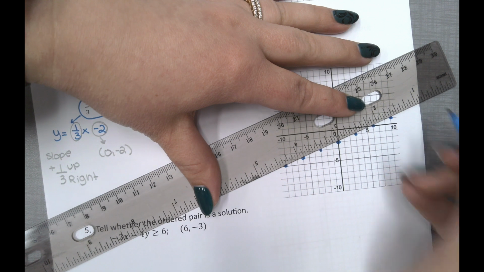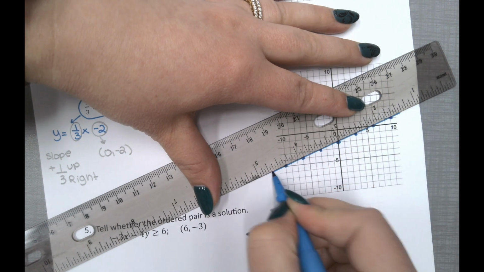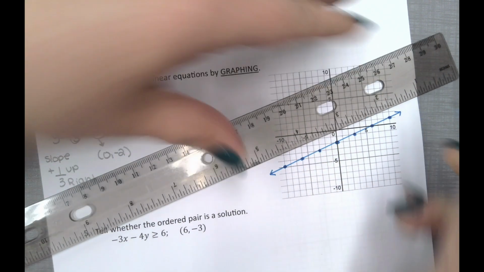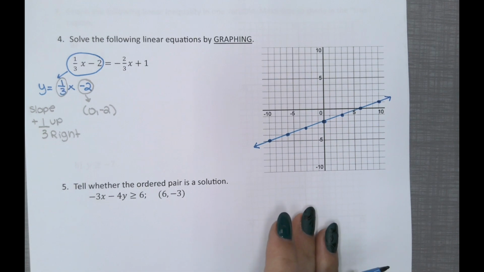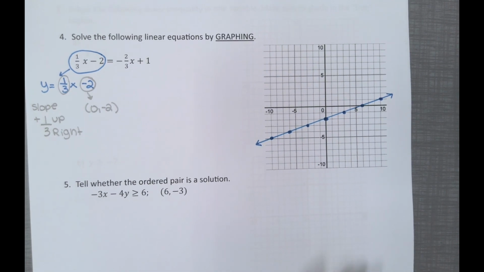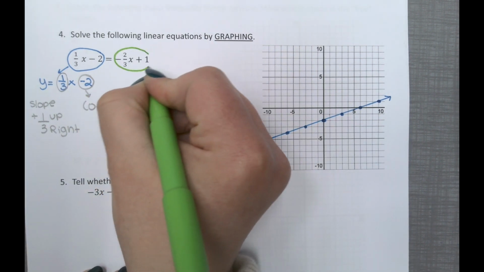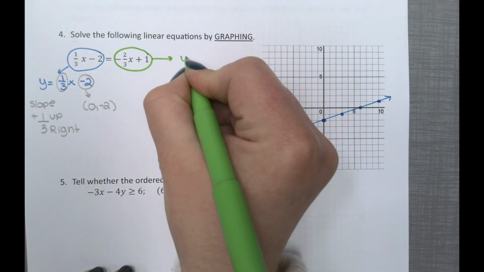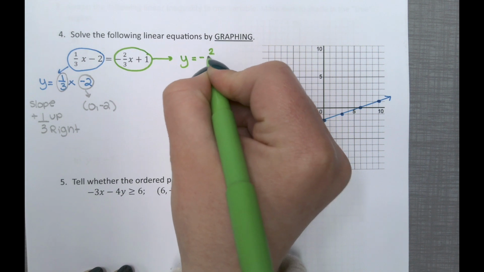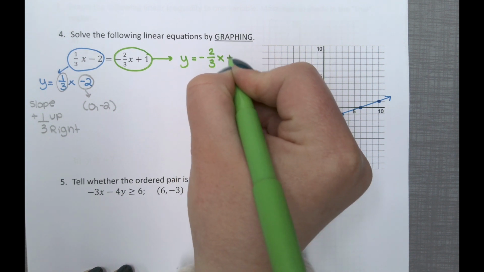The trick is with the ruler, place it a little bit above or below your points and then have your marker or your pencil be the one that's on your points. All right, so we have one done, and now we're going to do exactly the same thing for the other one. I'm going to circle that right-hand side, and I'm going to create an equation, setting that equal to y.